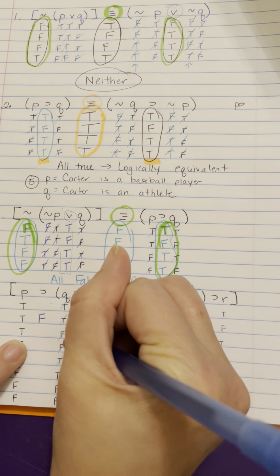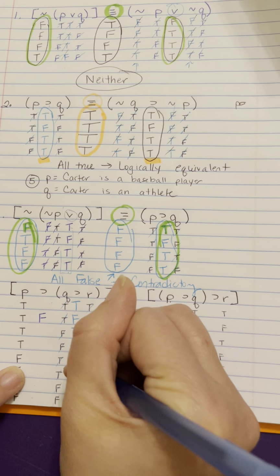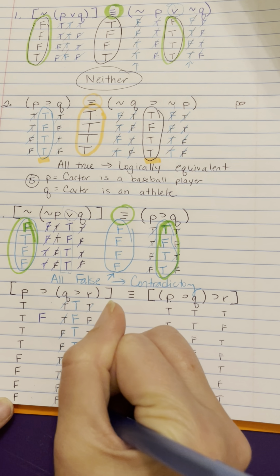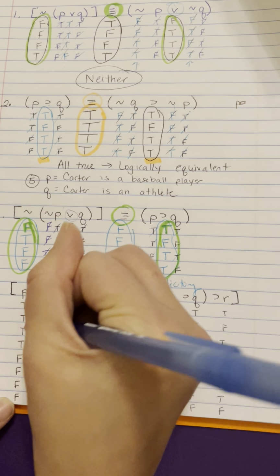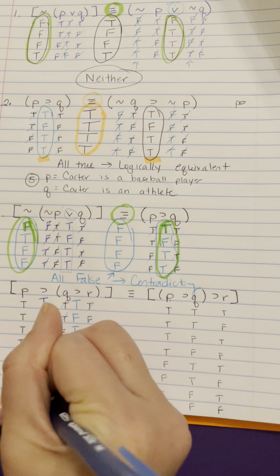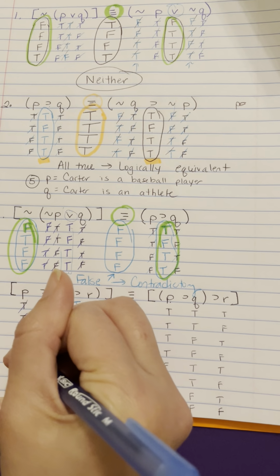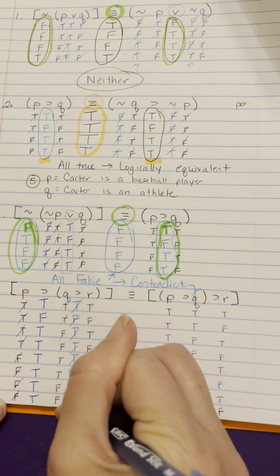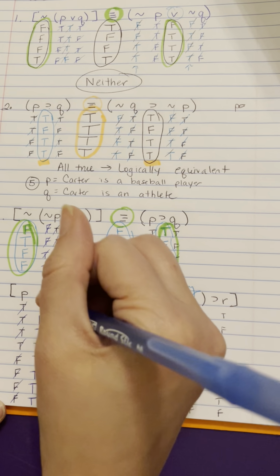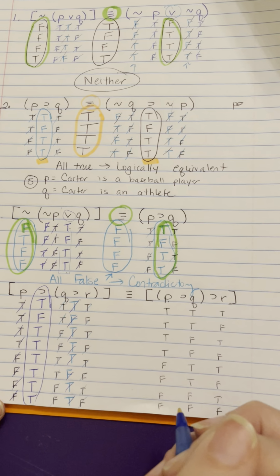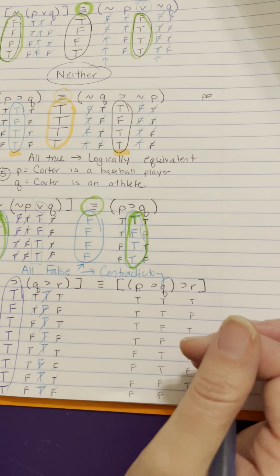Okay, true, true, nope, true, true, nope, false, true, nope, false, false, nope, false, true, nope, false, false, nope. So all the rest of them are going to be true. Okay, and we're done with the rest of these. So what we're left with on this side of the biconditional is that column right there.